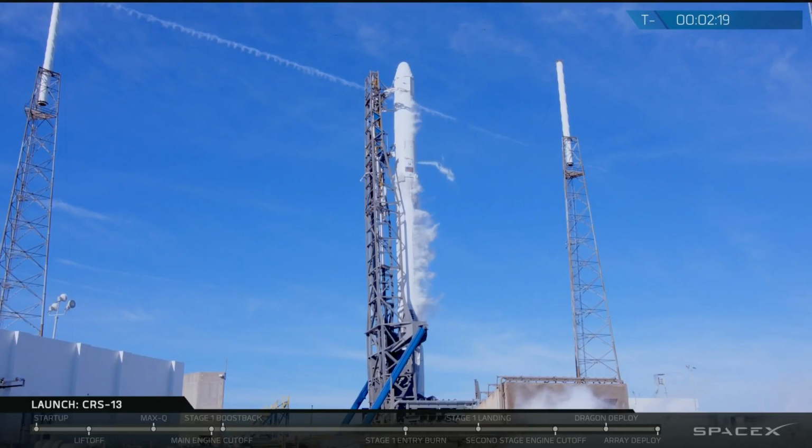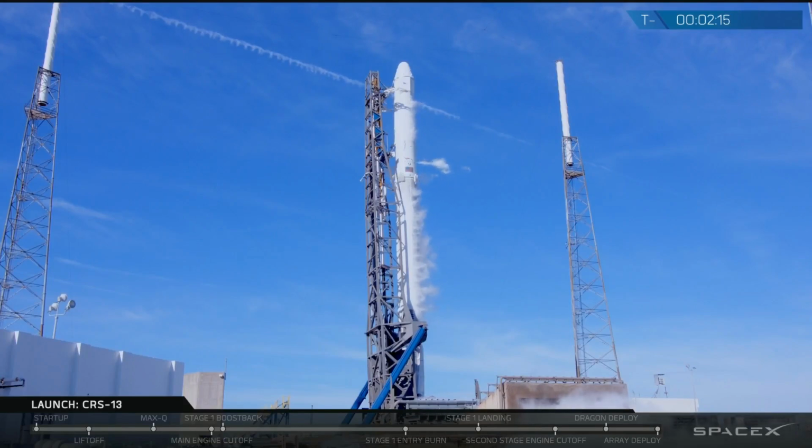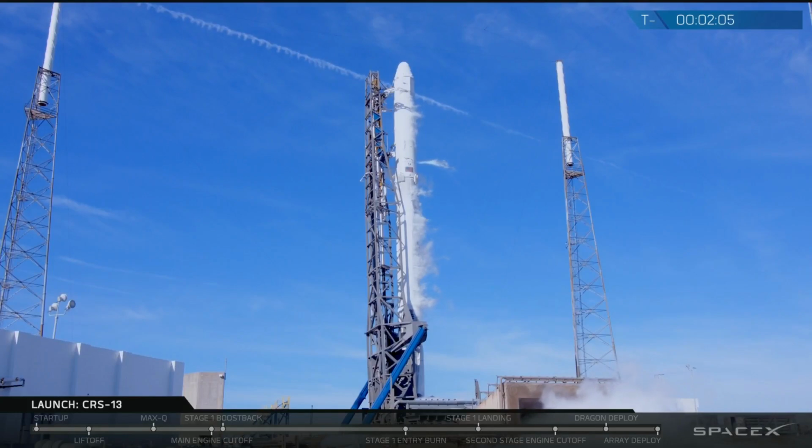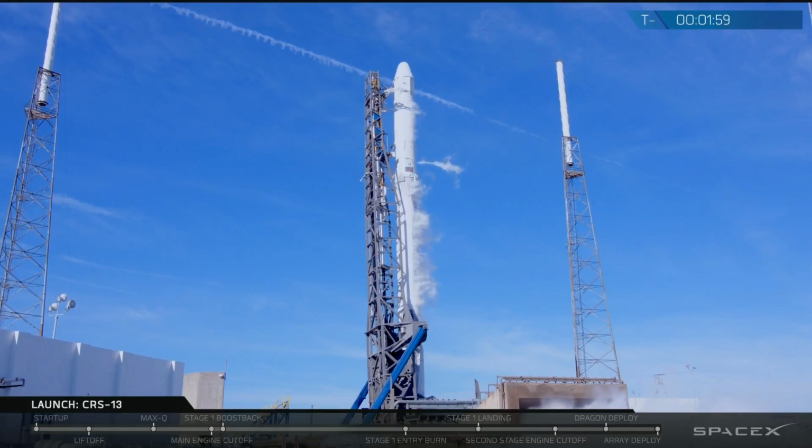Vehicles transitioning to internal power. Stage 2 lock slope closed out.